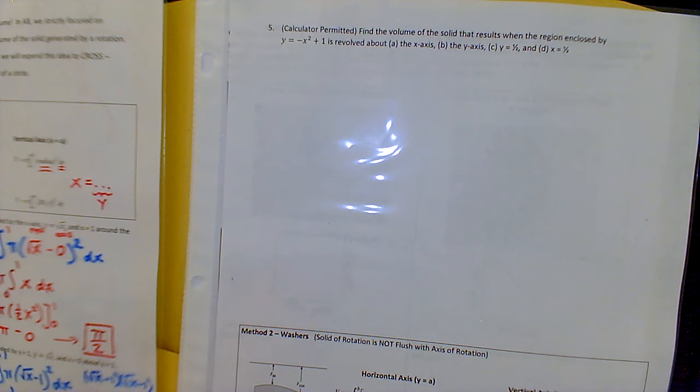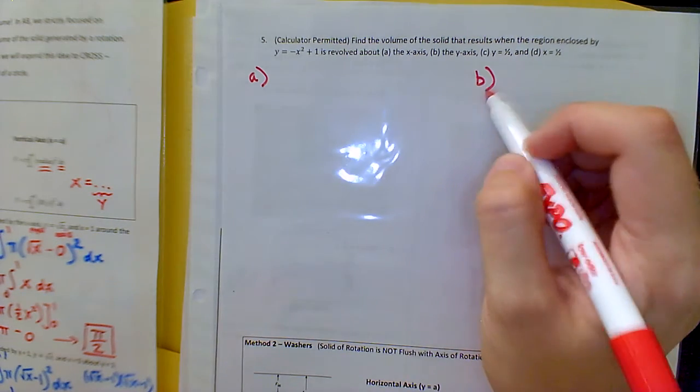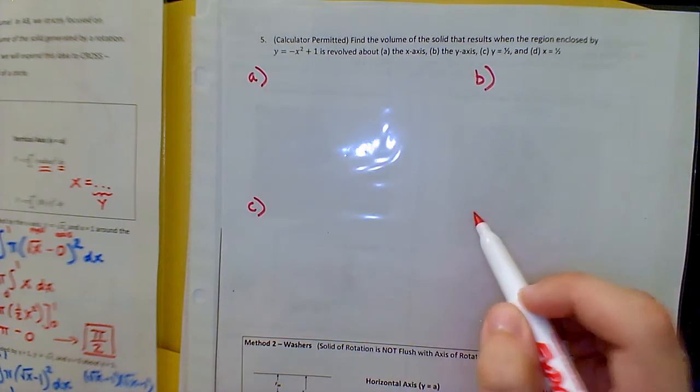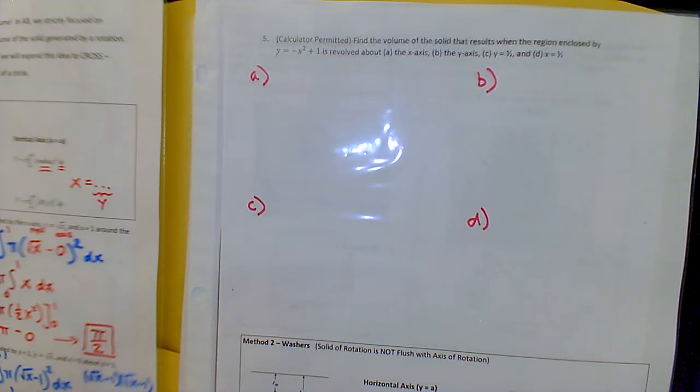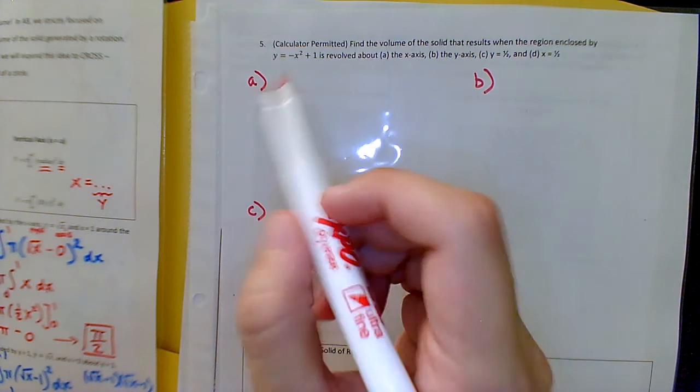Number 5. Find the volume of the solid that results when the region enclosed by that graph is revolved around these different lines. All right, so we're going to have 4 different graphs. Maybe we'll draw all the graphs first, and I'll let you go off and set up your integrals to find your volume, okay?